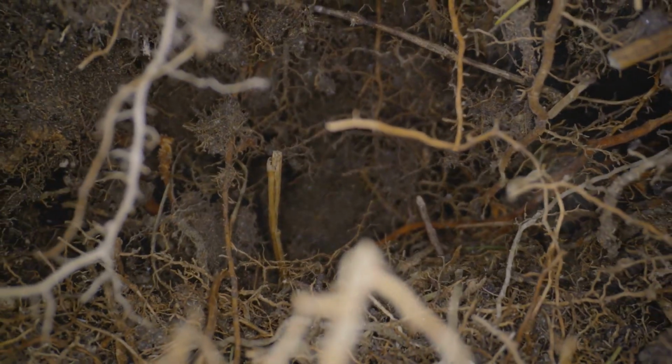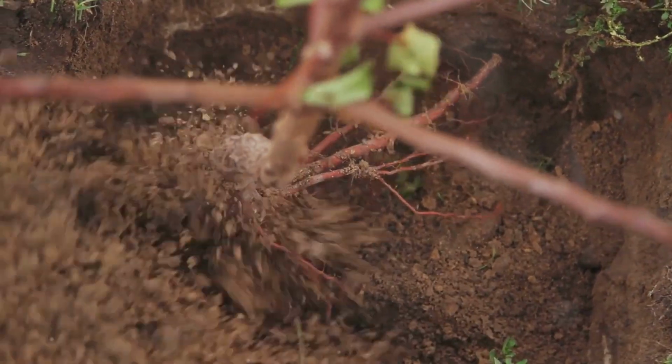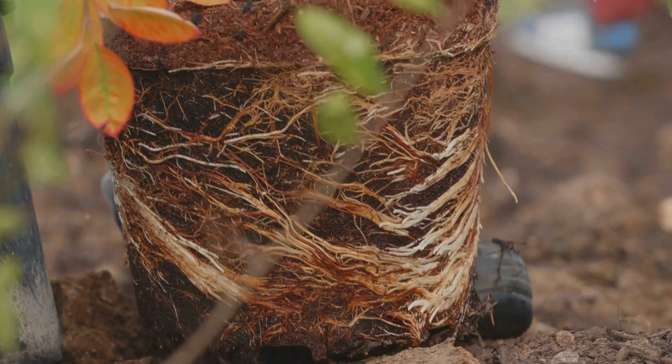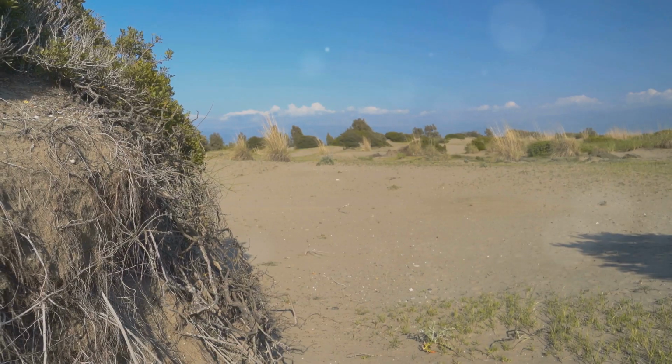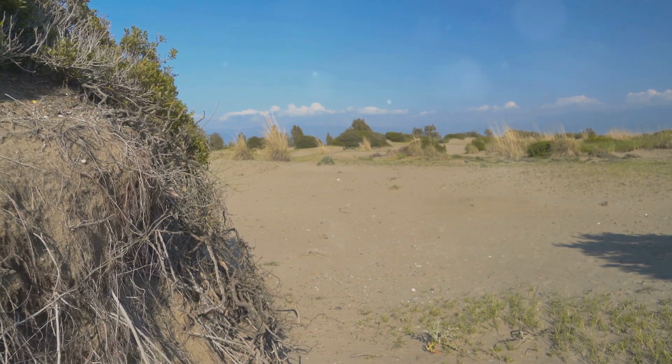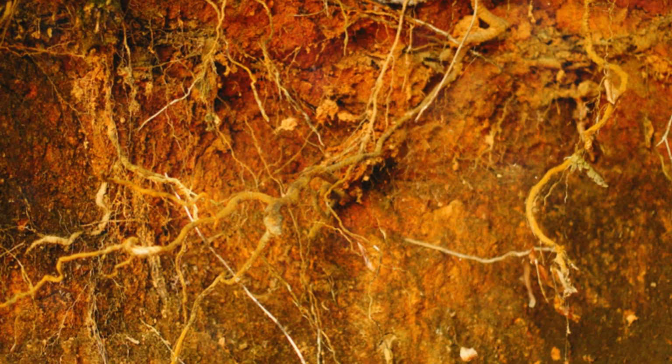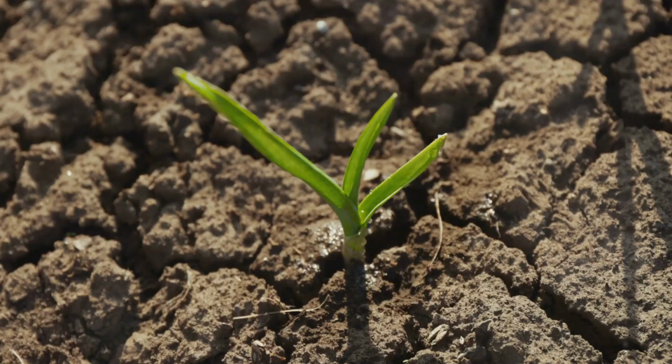Next, let's talk about roots. Roots are another key structure that helps plants survive, and different plants have different types of roots depending on their environment. In deserts, where the ground is very dry, plants often have deep roots. These deep roots can reach far down into the soil to find water that's buried deep underground. This allows the plant to get water even when there's none on the surface.